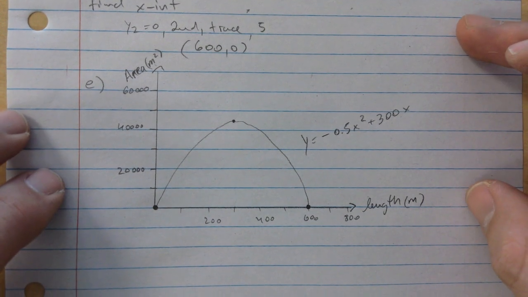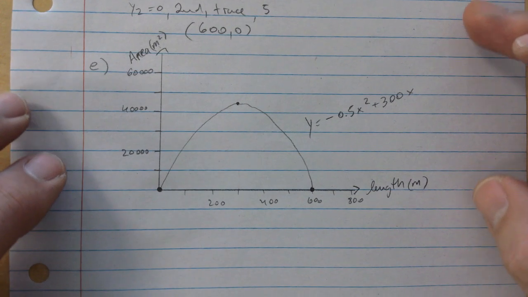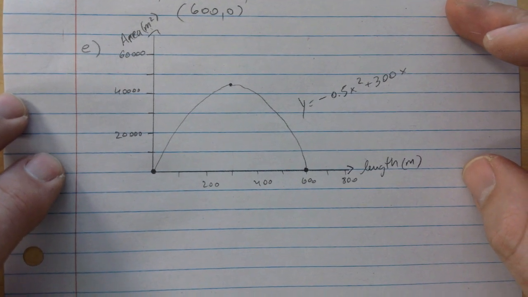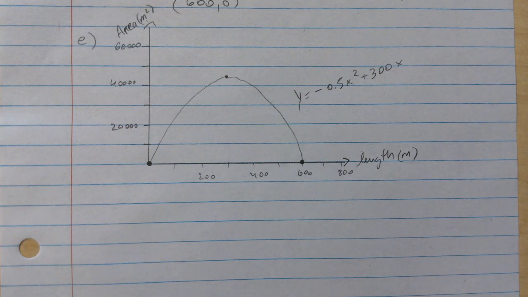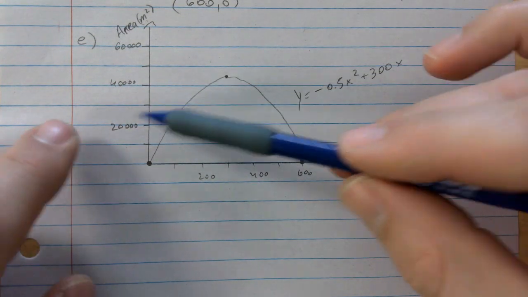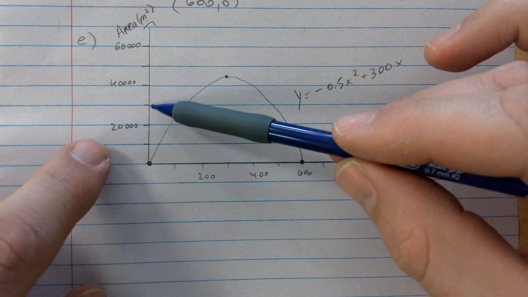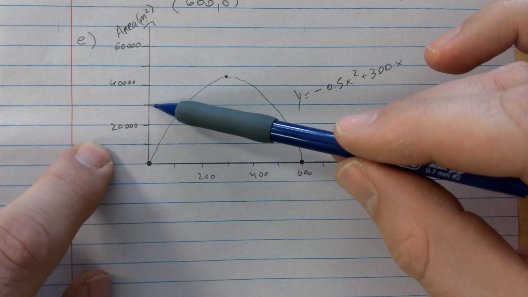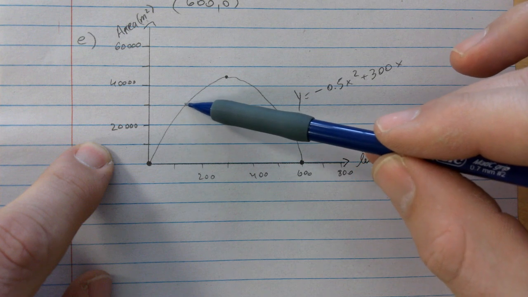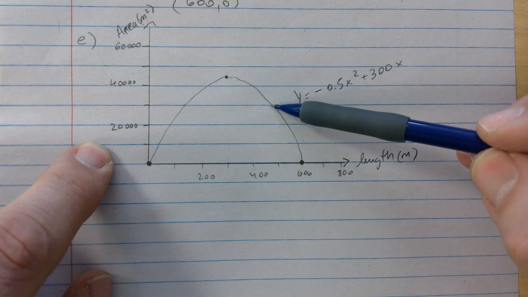I'm going to just talk about one more thing here. This works exactly the same way as the profit question. For example, if you had an area of, let's say, 30,000, there are two instances on this parabola where this area can be achieved.